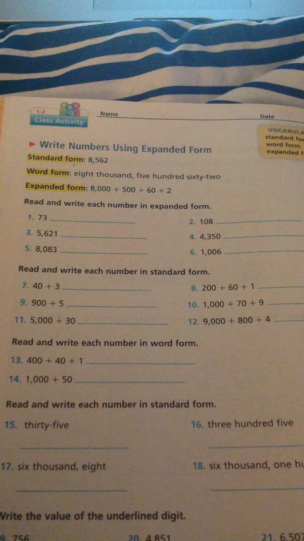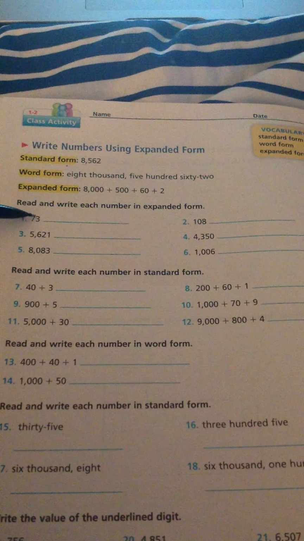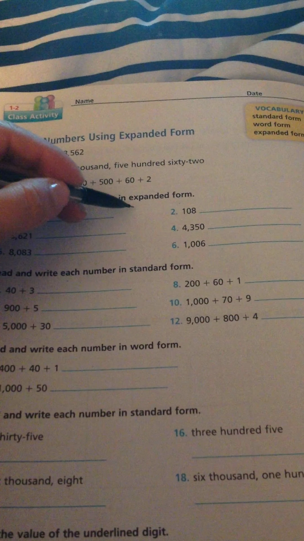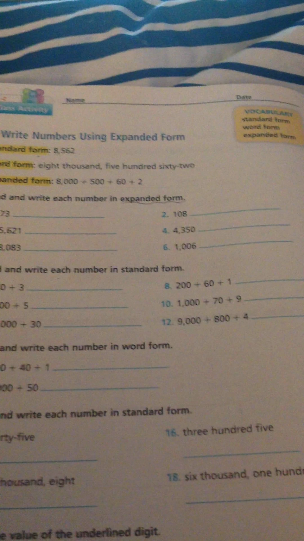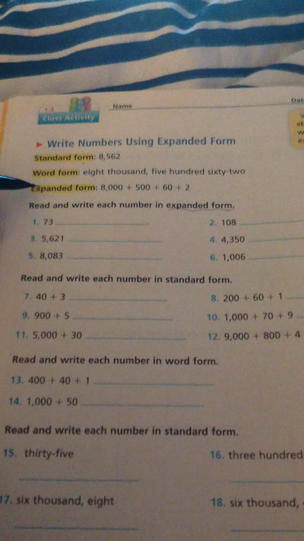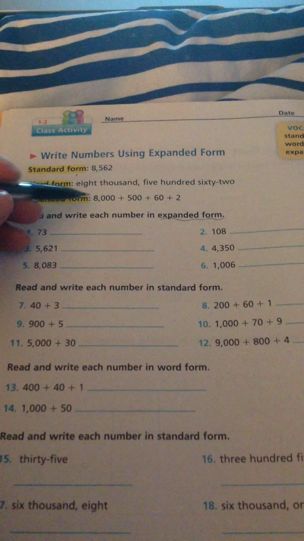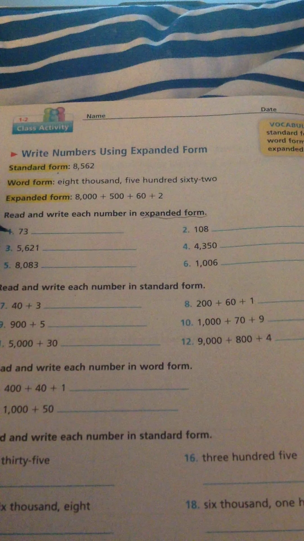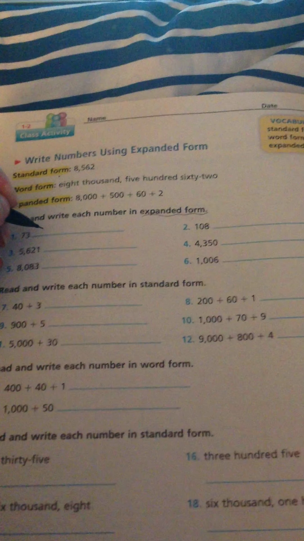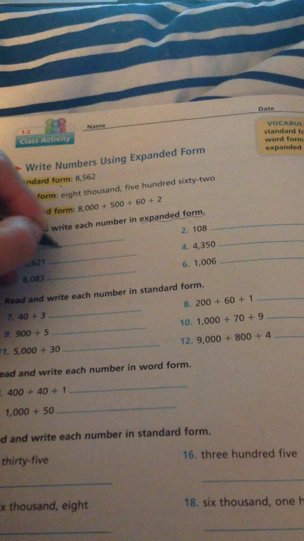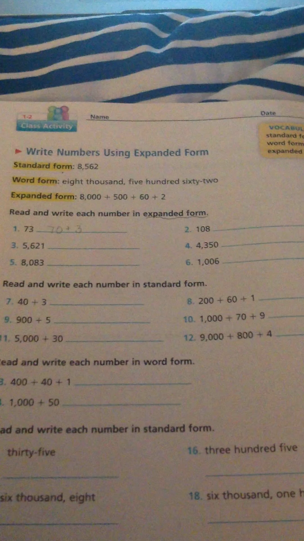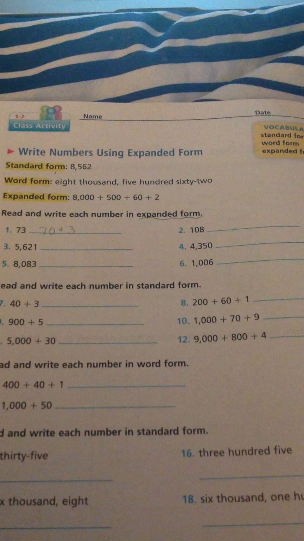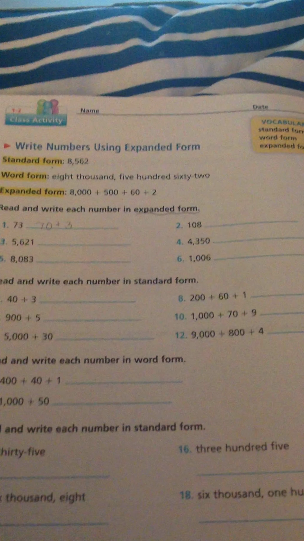Look at number 1. It says 73. I'm going to underline the directions expanded form because that lets me know that that's what I'm looking for. So when I'm doing expanded form, I come back up here and I know that it's going to be an addition problem. So I have 73. When I read that number, I'm reading 70 plus 3. Okay, this doesn't have an equal sign. I'm just writing each number in that different type of form.